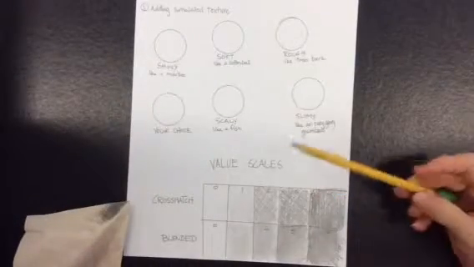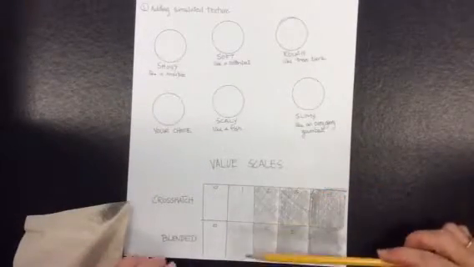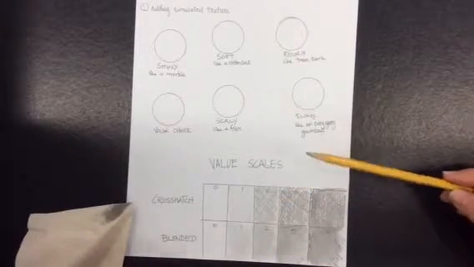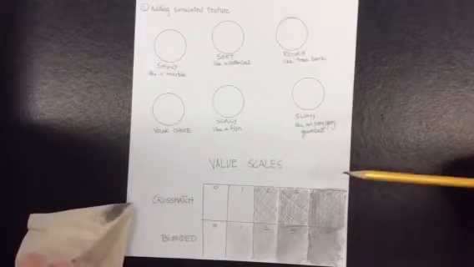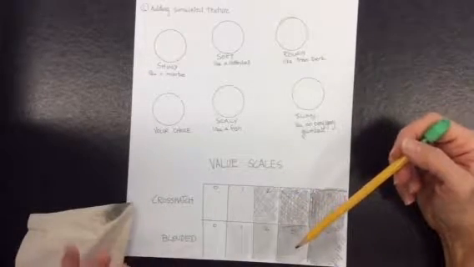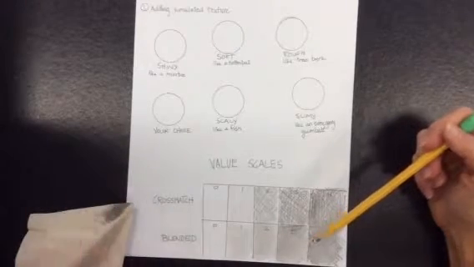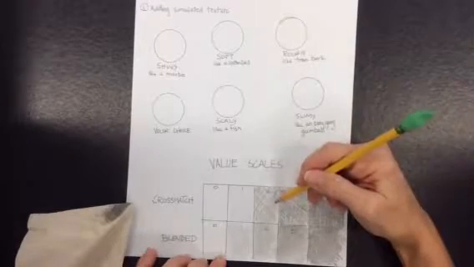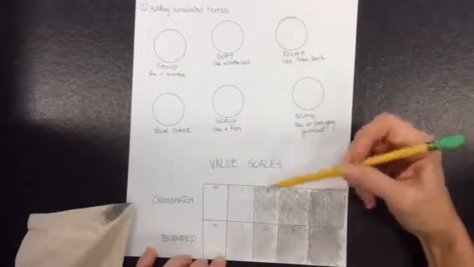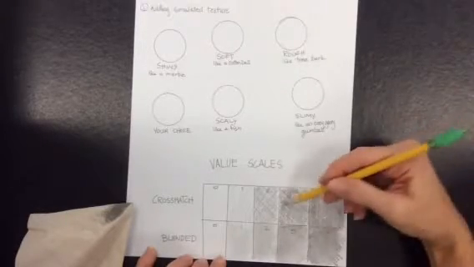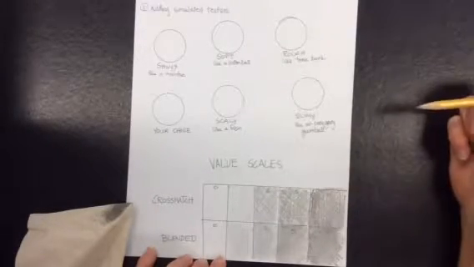Now what I tell my students is we use both blended values and crosshatched values in a drawing in order to give it a little bit more variety. It makes it more interesting. We might use our blended values for things that are soft or smooth, like glass or skin, or things like a tabletop. That would be a blended value. Things that would be a little bit of a rougher texture, like clothing or cloth, or things like that, we might use this crosshatch value.